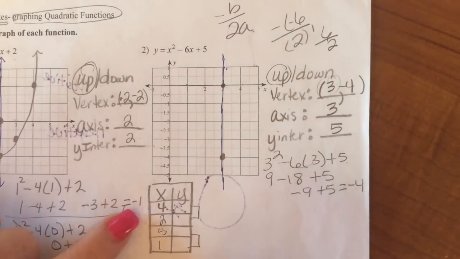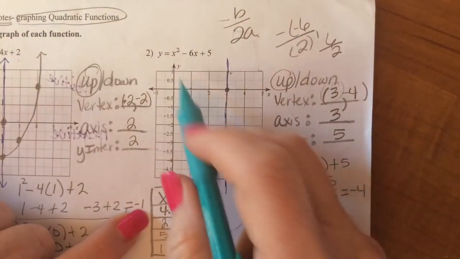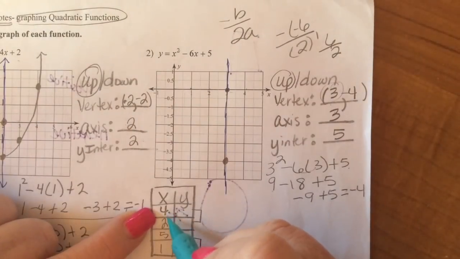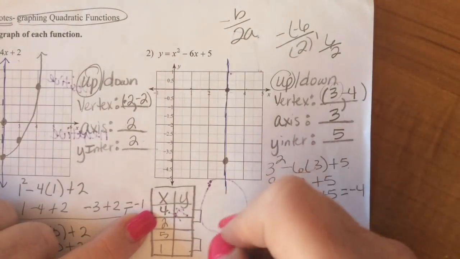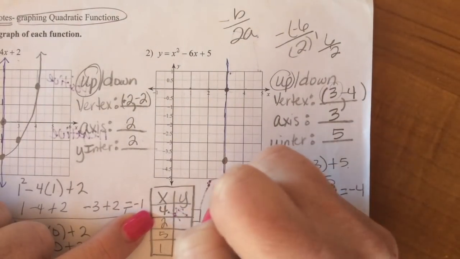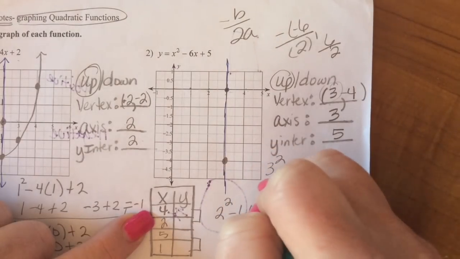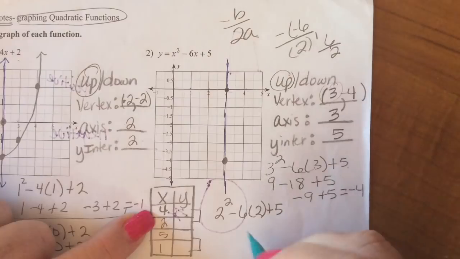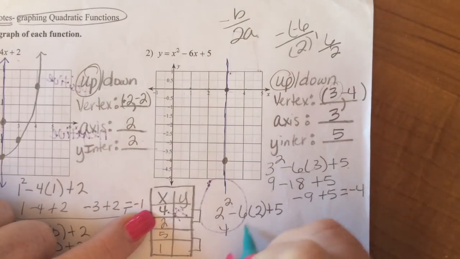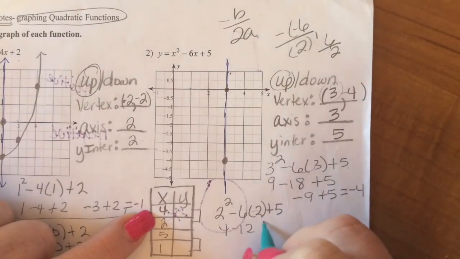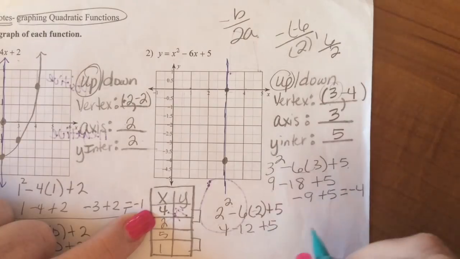Now just start plugging in. Remember, we're using that equation up here. I'm going to take between 4 and 2. I'm going to go 2 because it's smaller. So 2 squared minus 6 times 2 plus 5. So this is 4. That's going to be a negative 12 plus 5.